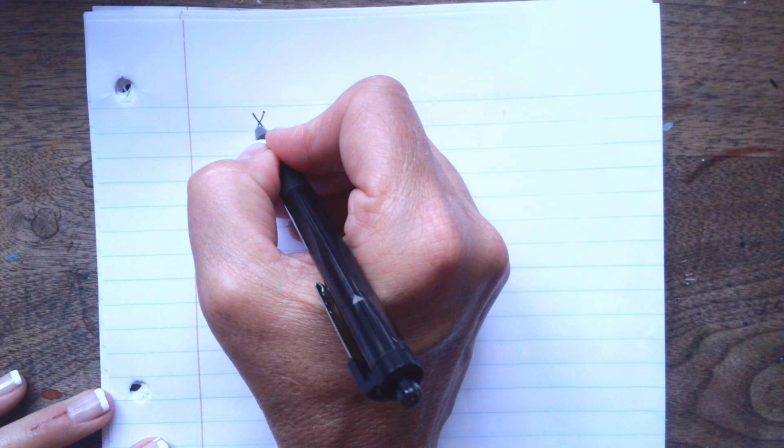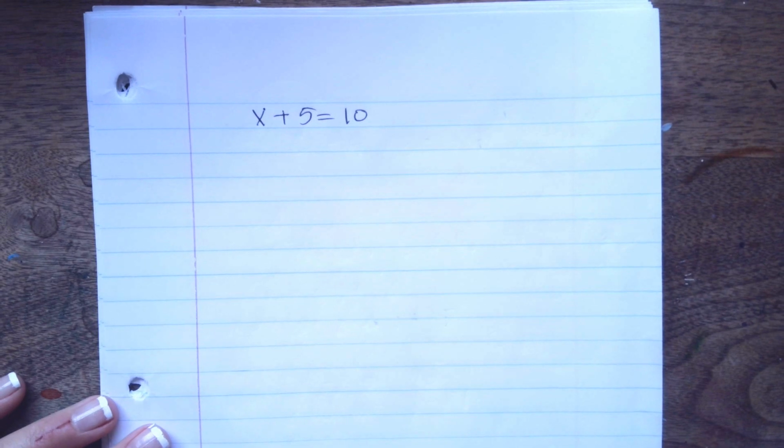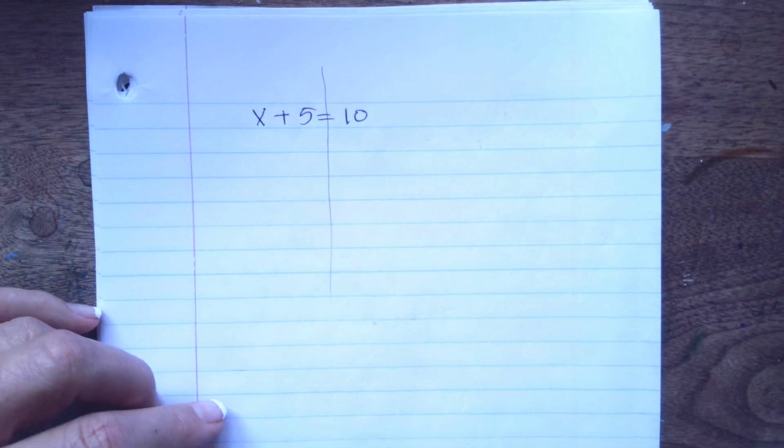So no matter how easy or how complicated the problem is, we always do the same exact thing. It might have one step, it might have 20, but it's the same exact step no matter what, no matter if it's a decimal, a fraction, a whole number, does not matter. So the basic problem that we always start with is x plus 5 equals 10. Super easy, right? But it's the same concept no matter how hard anything is.